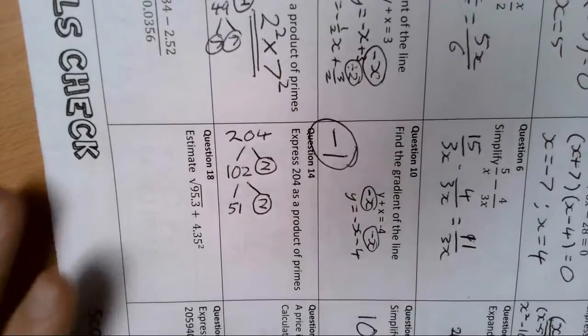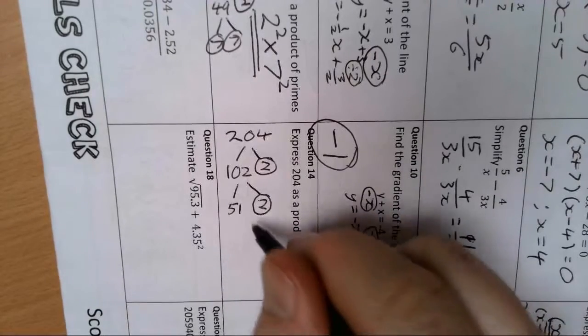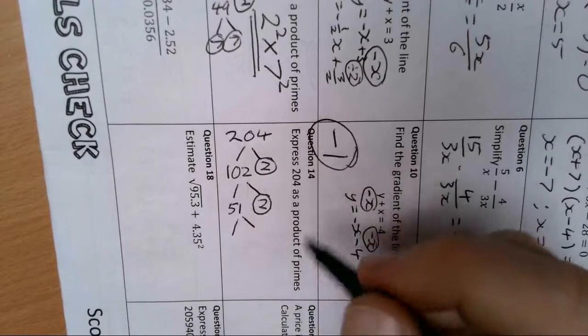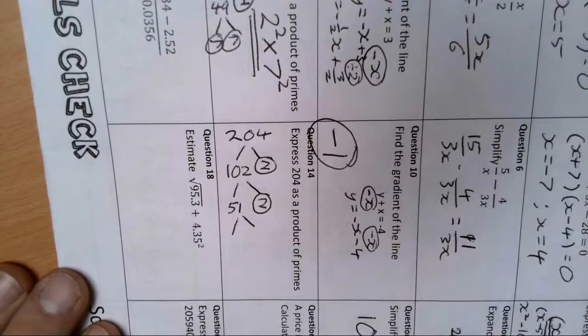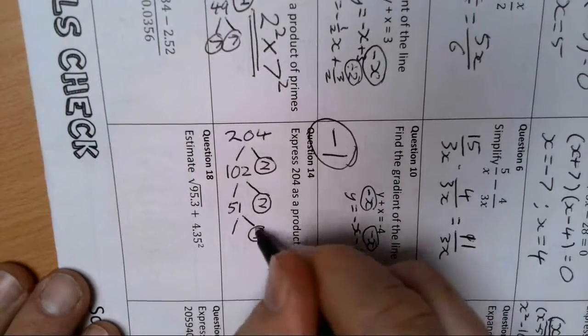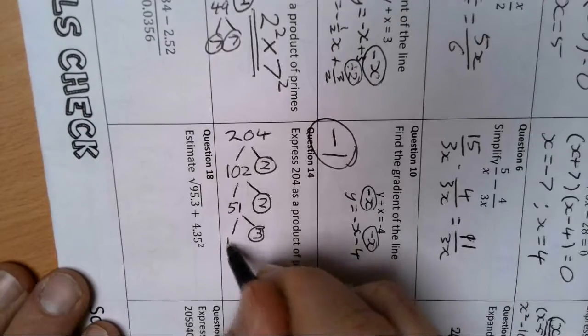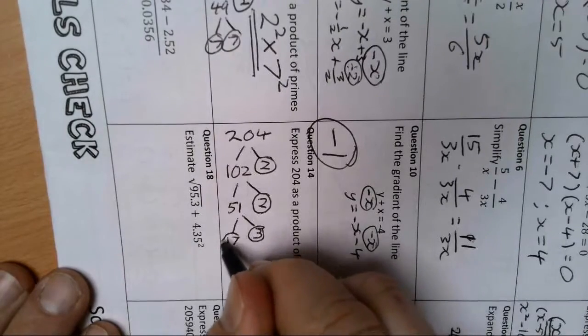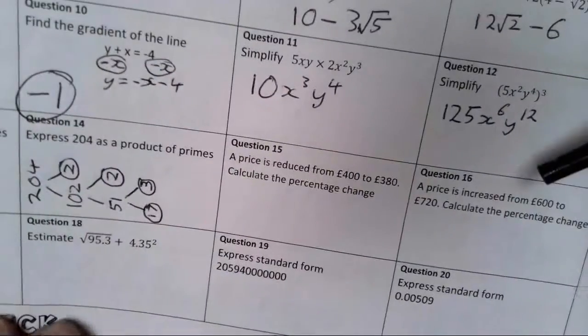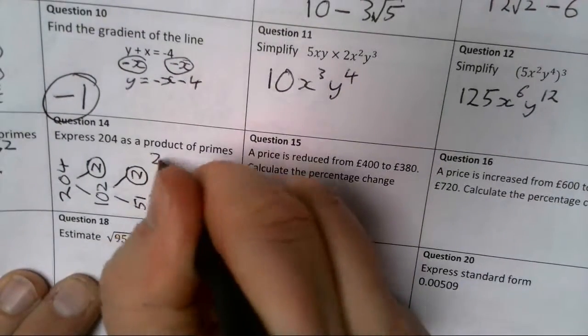Now, 51 is divisible by 3, because the digits add up together to give 6. So if I divide by 3, I've got 17. So I've got 3 lots of 17. 17 is prime, so that's going to finish it. So 2 squared times 3 times 17.